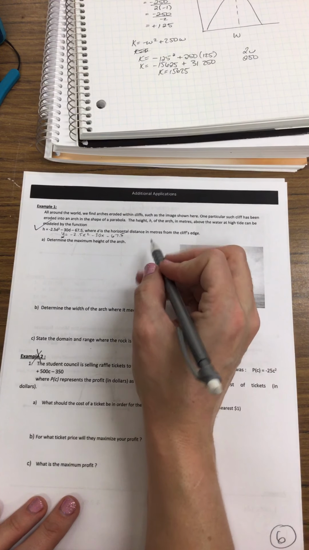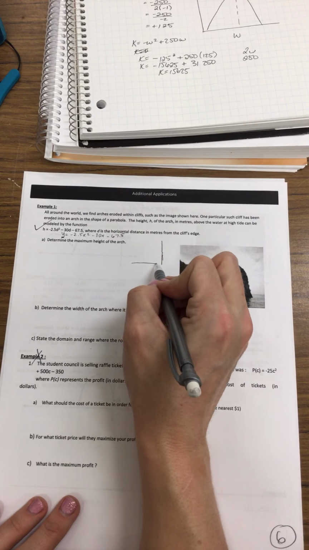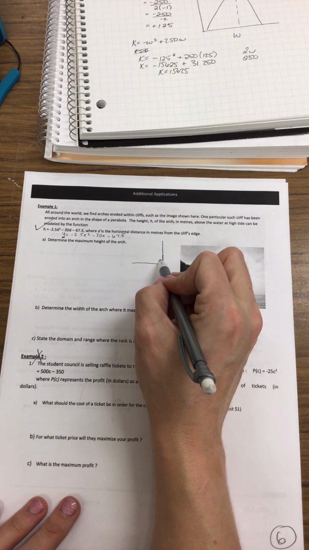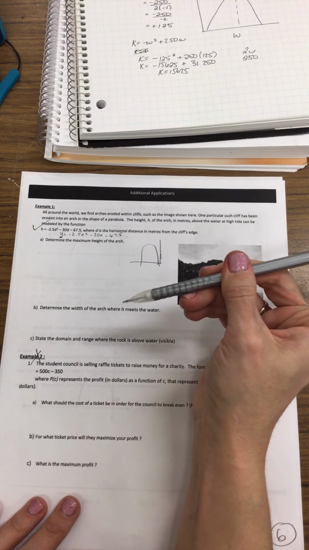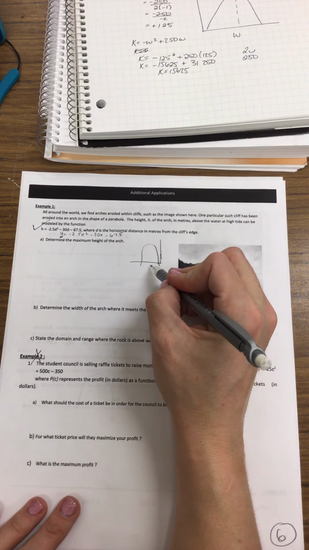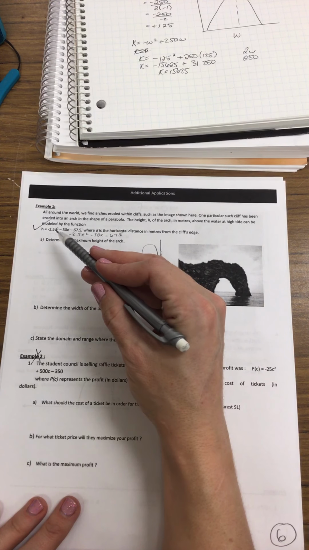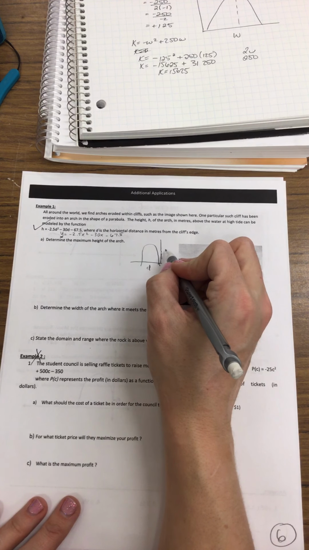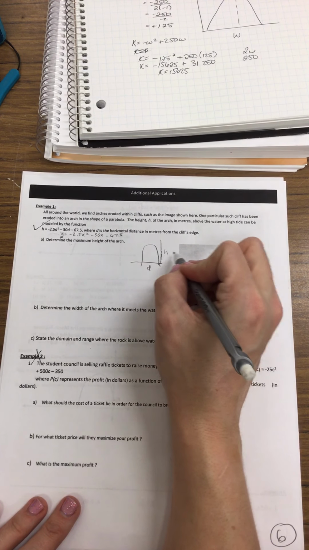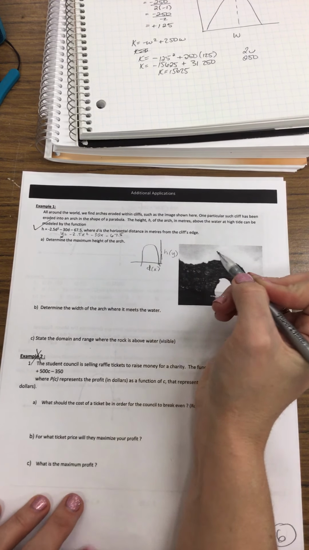So essentially what we're looking at is this scenario, this parabola here, and we have distance here, d, but we're going to use x instead, and then we have height, which we can say is y, like that.